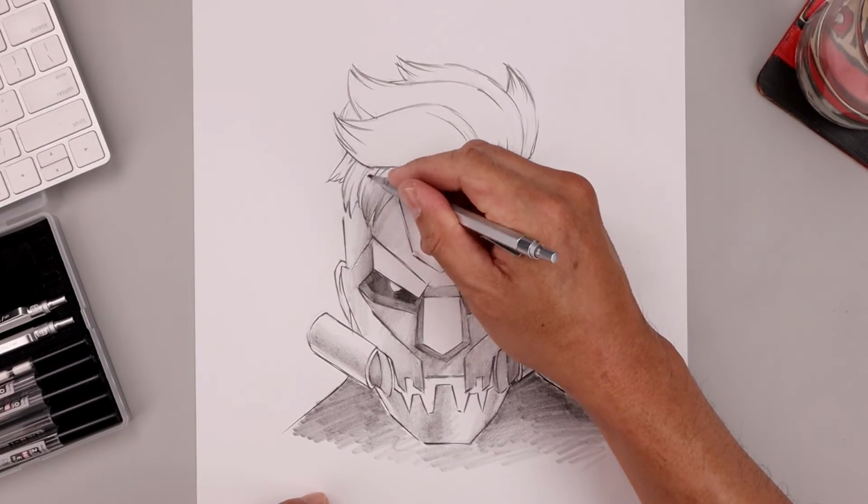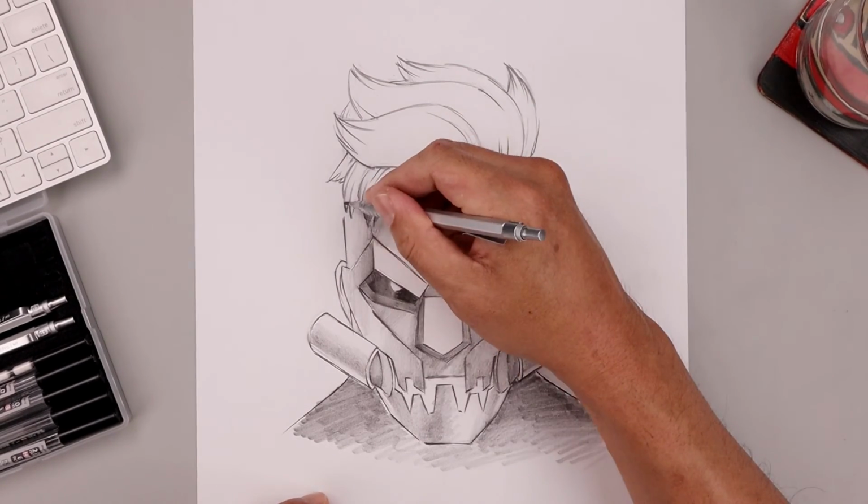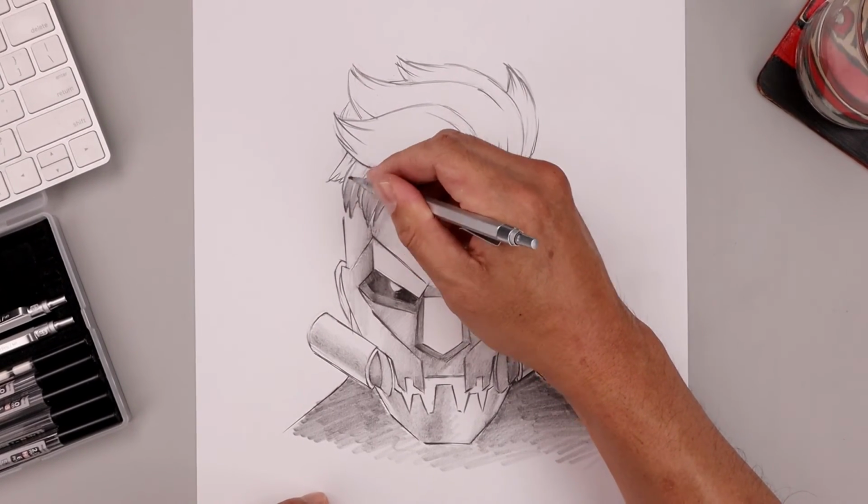Enhance that texture inside the hair. Just going to fade the tips going up.